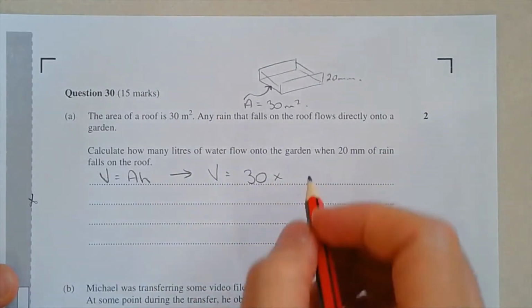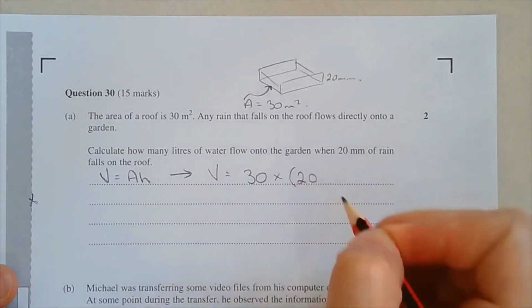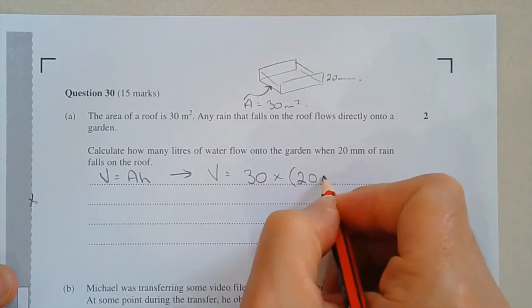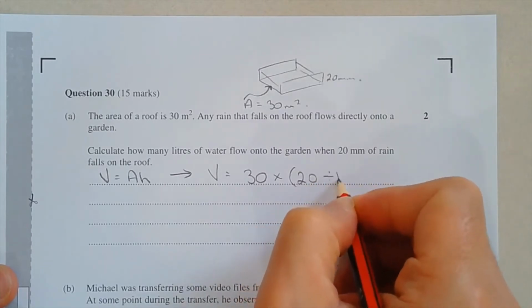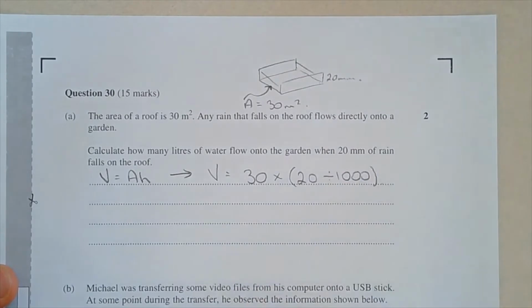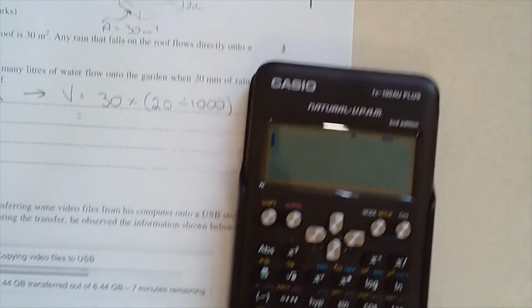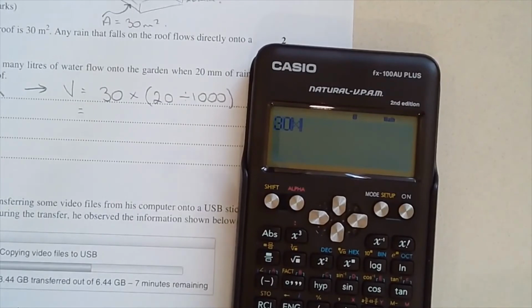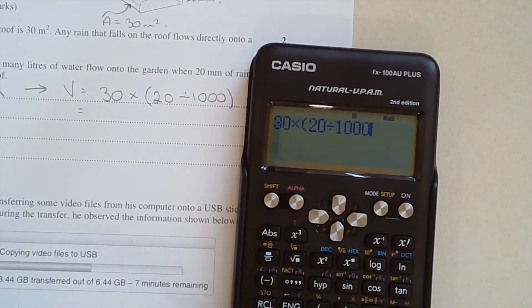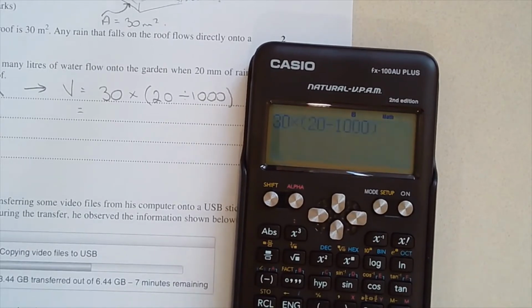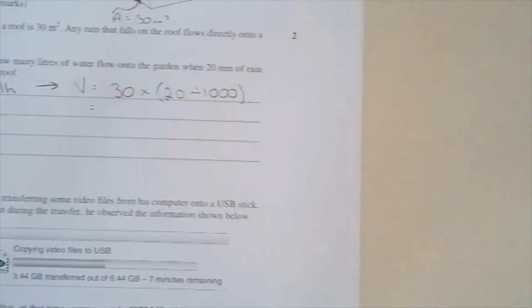Now the height must be in meters, so converting 20 millimeters into meters, hopefully we know our conversions, we divide by 1,000. Let's see what we get. 30 multiplied by 20 millimeters, divided by 1,000, of course, we need that in meters, and we get 0.6 cubic meters.